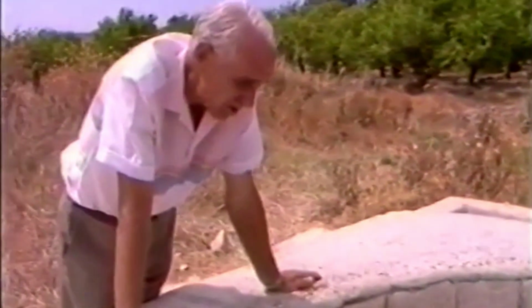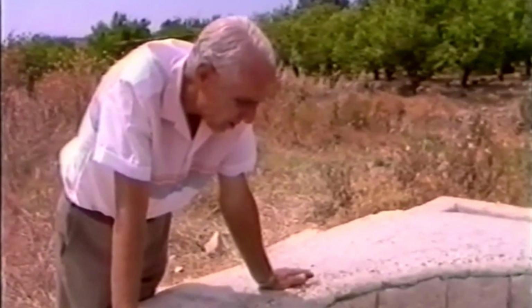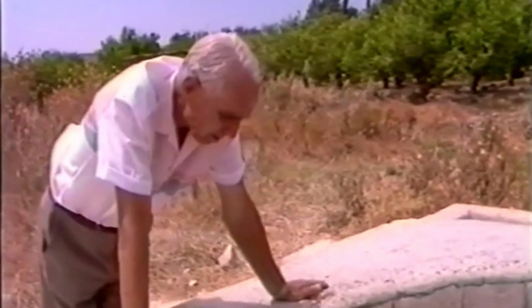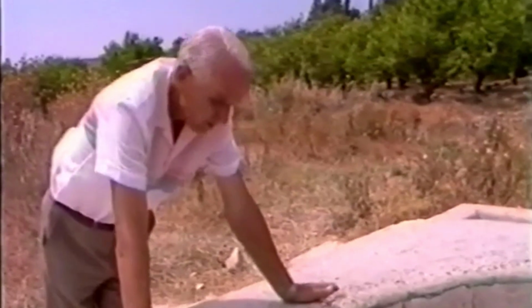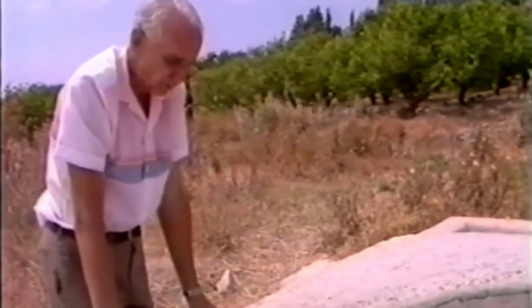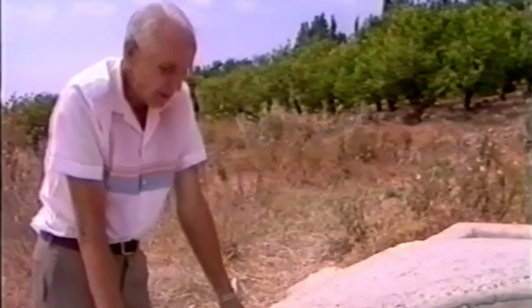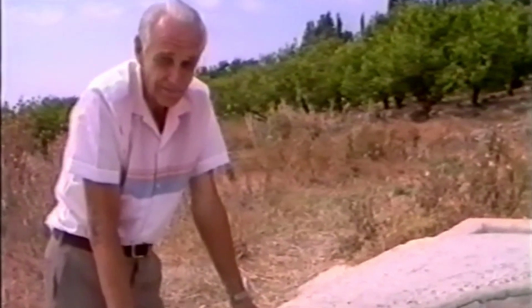This well is at the foot of the hill on which Dothan is built. The stones up near the top are of fairly recent origin, but those stones down the bottom are very old. Well, it is possible that into this pit, which was dry at the time, Joseph was lowered with the intention of leaving him there by the brothers.